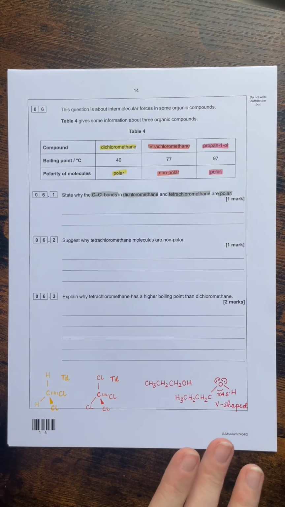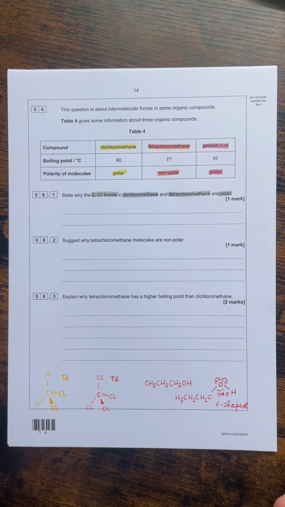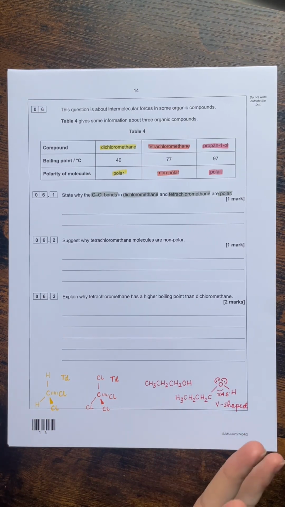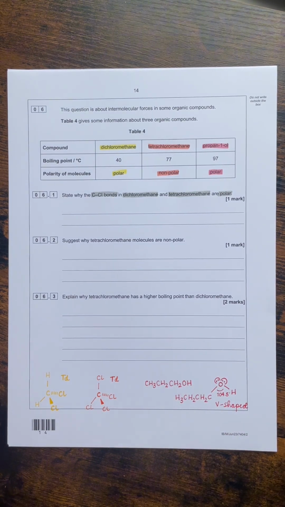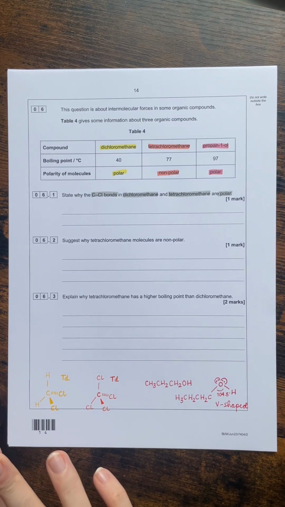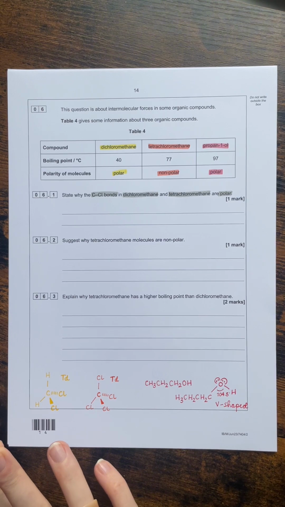They're non-polar because there's no difference in electronegativity. It will still be non-polar if there is no significant difference in electronegativity either, and hydrocarbons are examples of this.